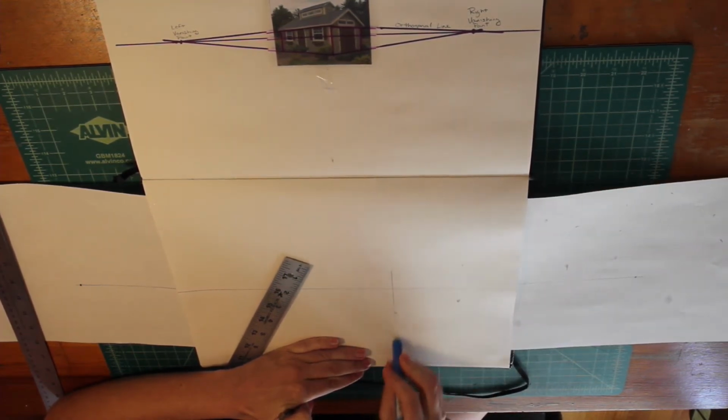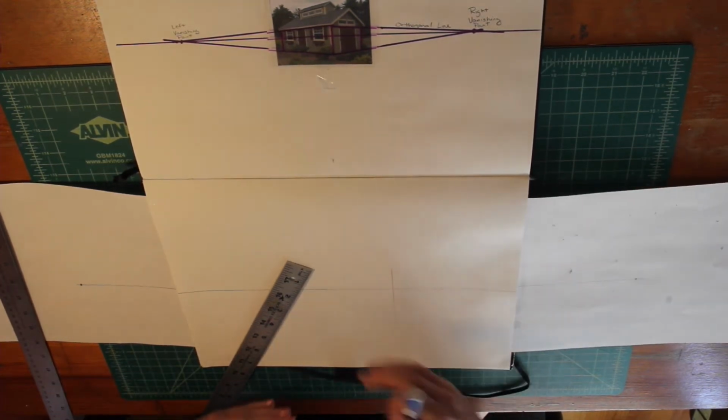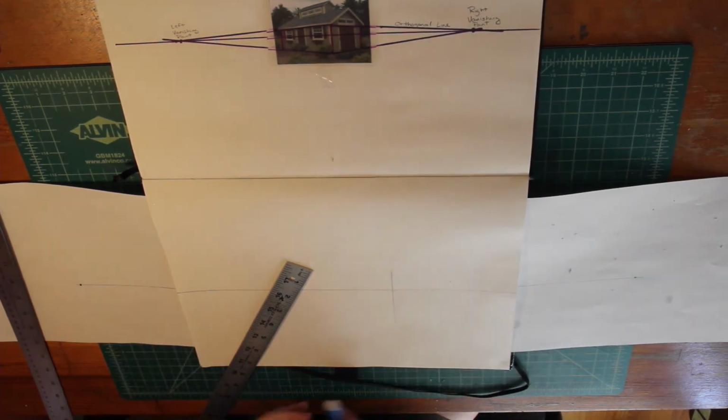It's not going to quite fill up my page, but at least it's enlarged, and that's what I want you to do. I want it to be a larger version of this. I do not want you to draw something that is this big. That is too tiny.